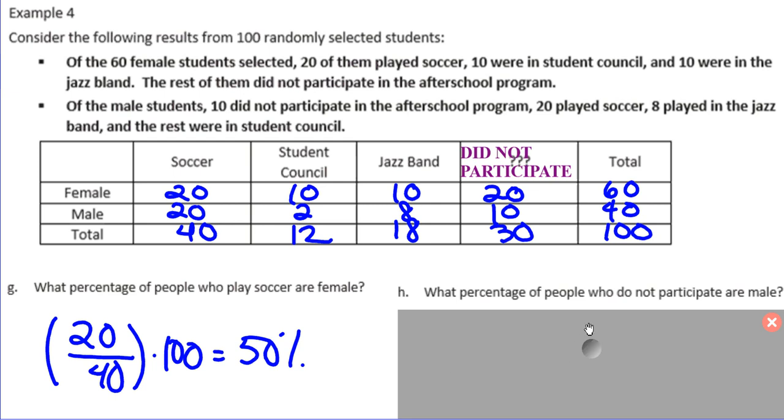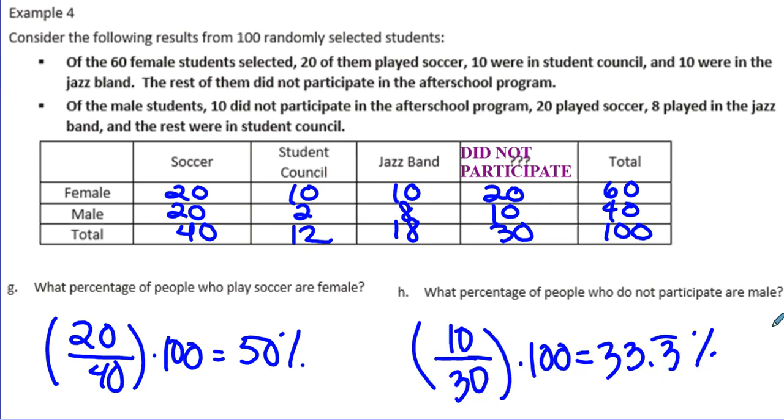What percentage of people who do not participate are male? Well, we have 30 people who don't participate, 10 of them were male. That's 33.3 repeating percent. Again, rounding to the nearest tenth, 33.3.